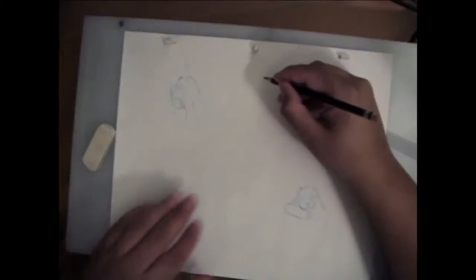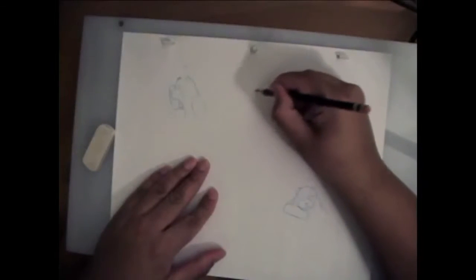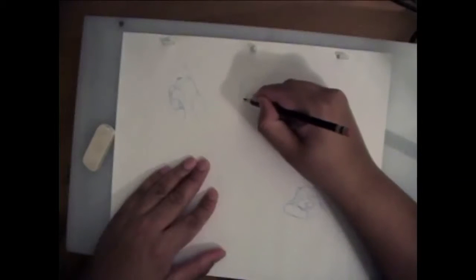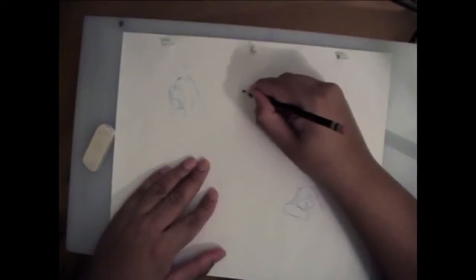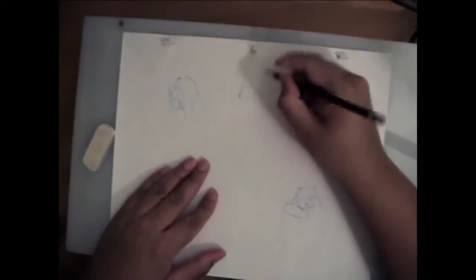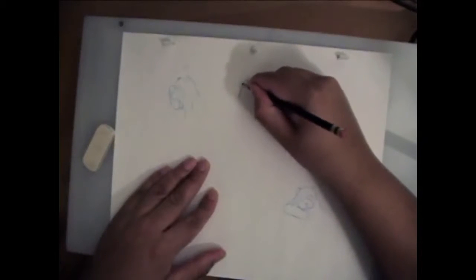So you just want to do little thumbnails, and you might want to put them in between thumbnails as well. Maybe he does a little action. These are not going to be used entirely, but if you do thumbnails, you get a better understanding of what your animation can be, and you're not struggling.